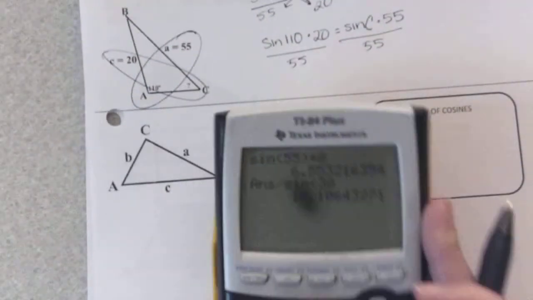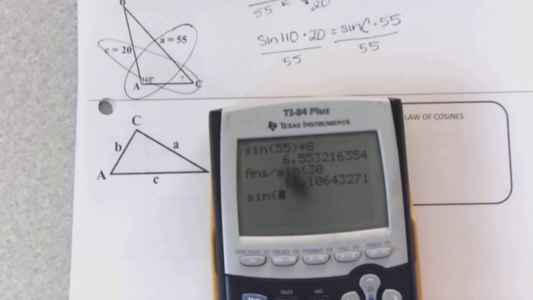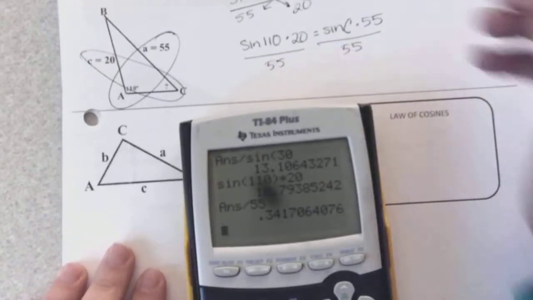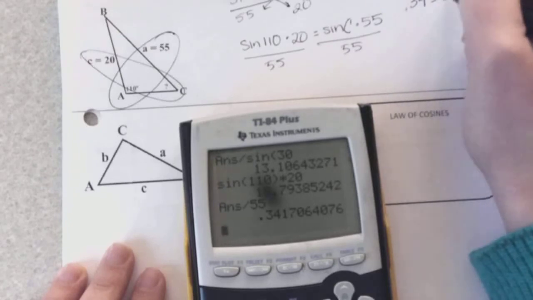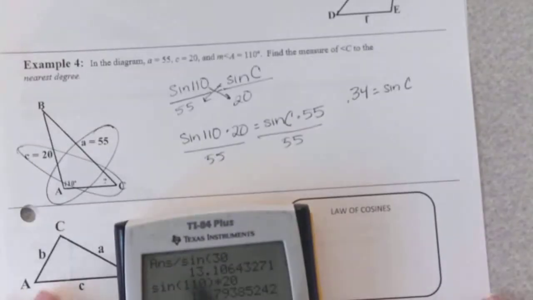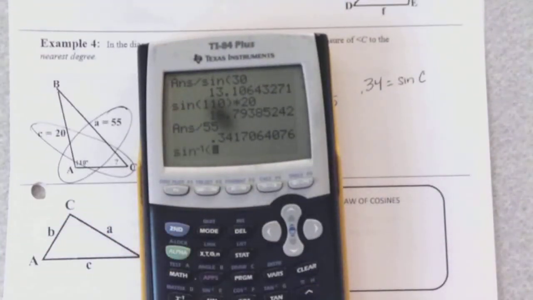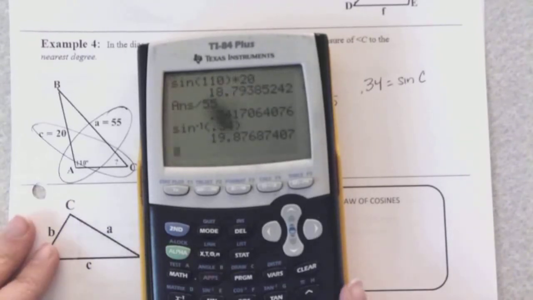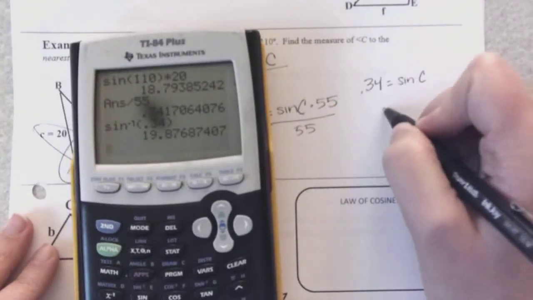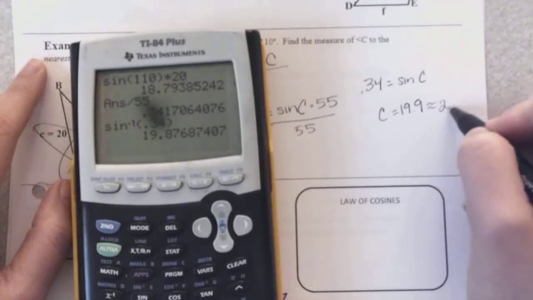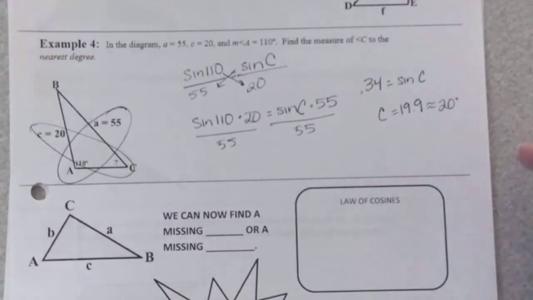And I'm going to put all of this right here in my calculator. Okay? So we've got sine of 110, close your parentheses, times 20. And I'm dividing that by 55. Okay, so I have 0.34. Now, 0.34 equals the sine of C. That's not our final answer. Now, to solve for angle C, you have to do the inverse sine. So, second sine, 0.34. Boom, there it is, 19.9. Now, it says round to the nearest degree, so you could just put 20 degrees as your final answer.